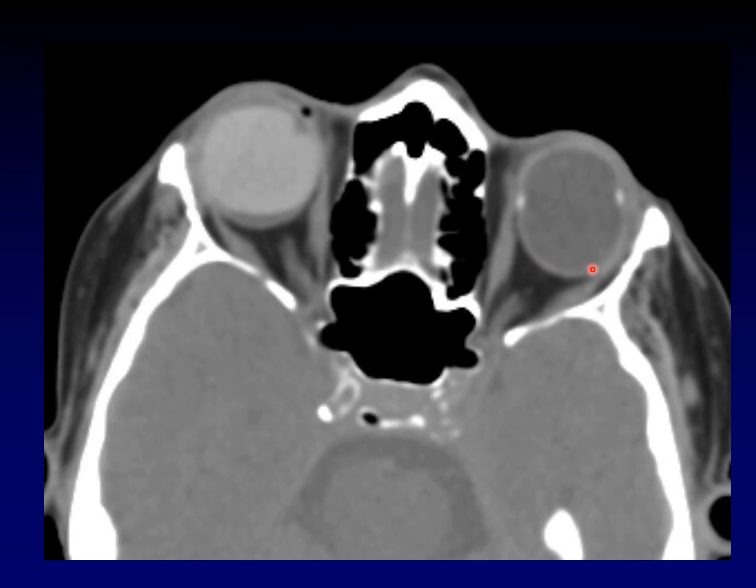When we image the globe in cross-section, we just see the scleral band on either side as a couple of dots, but we can also see the change in the configuration of the globe. Once again, not round, now more grape-shaped because of that change in pressure.